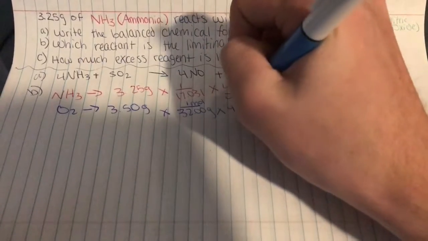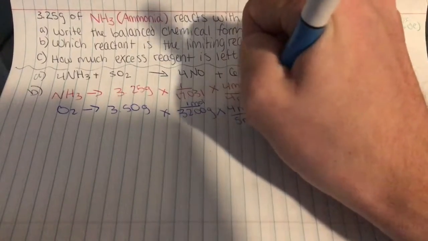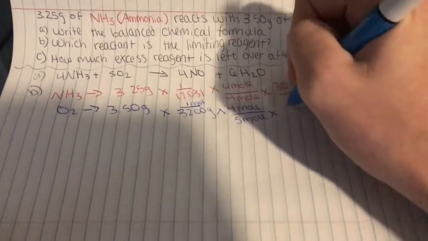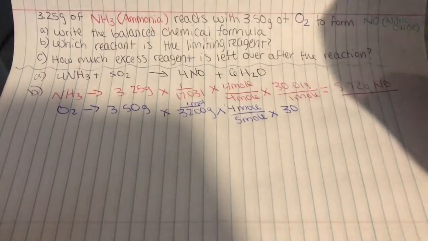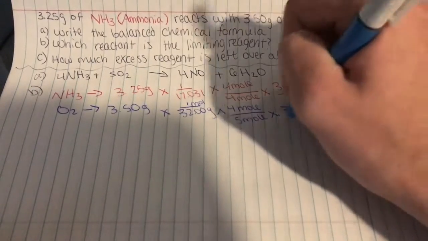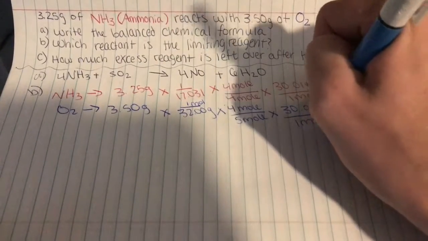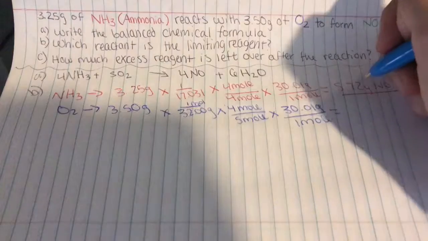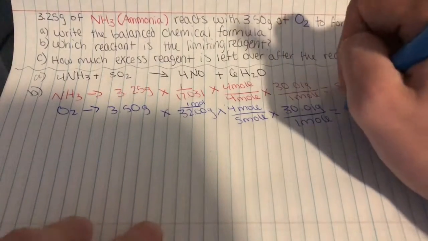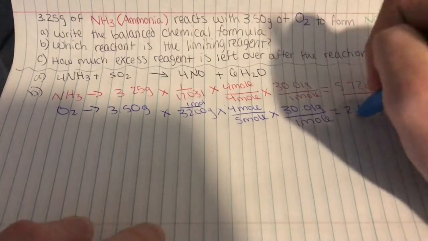So 4 moles over 5 moles. And then once again, we will do the molecular mass of nitric oxide to figure out how much nitric oxide we can make for the given amount of oxygen. So when we solve that out on the calculator, we get 2.63 grams of nitric oxide.